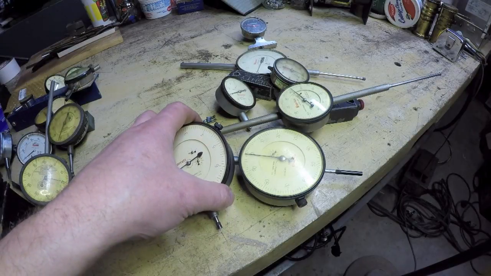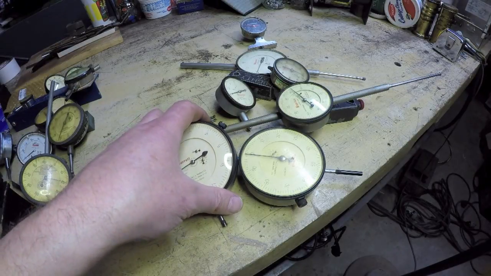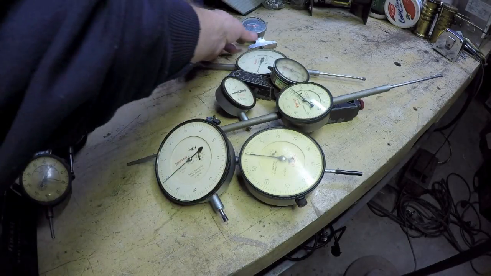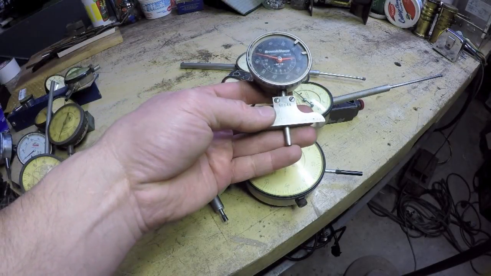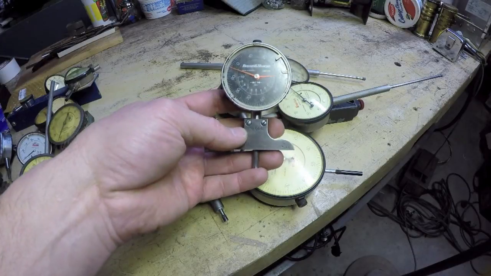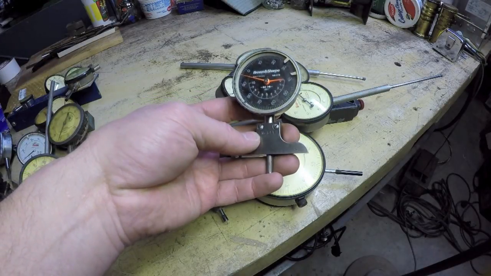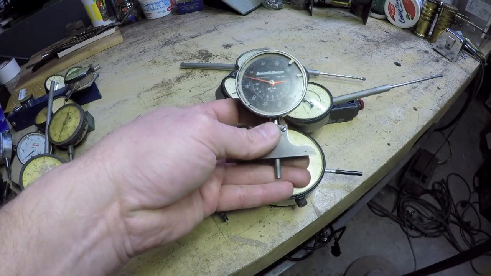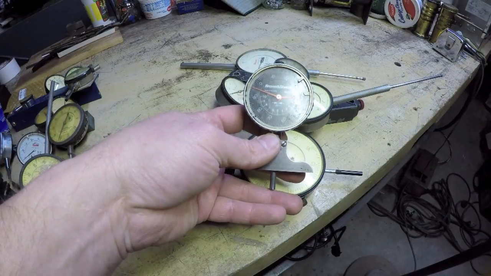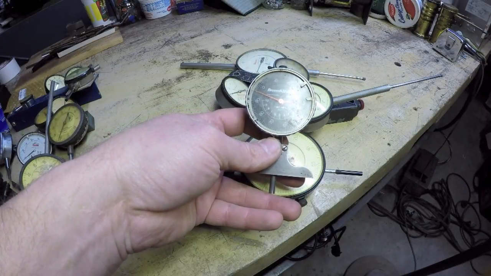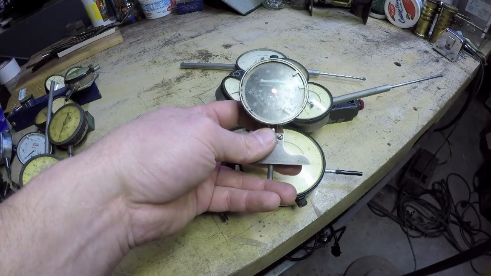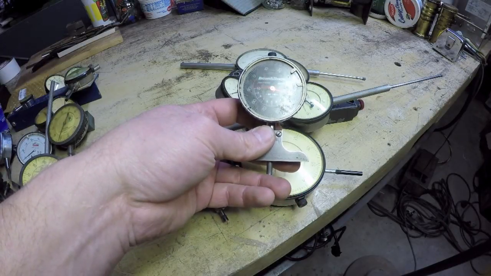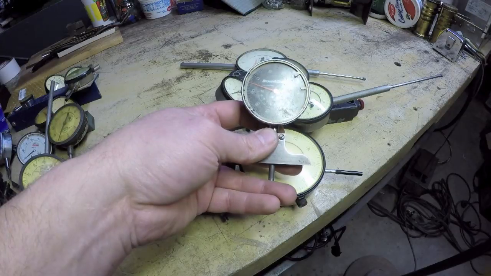But these are Starrett indicators. These are all US made indicators, except for the Brown and Sharp here. You can see I put that accessory from the other cheap indicator, the Tech-Lock, on this Brown and Sharp. It says it's made in Germany, so I'm sure Brown and Sharp is not the manufacturer, that they just branded it. And with a little research I might be able to figure out who made this one.